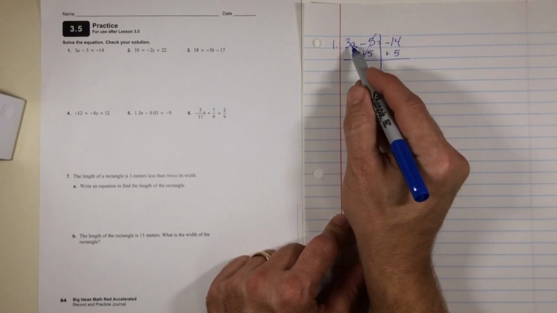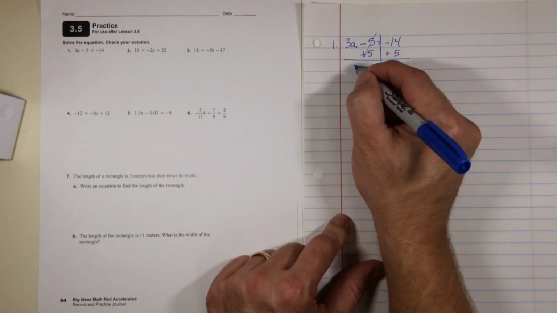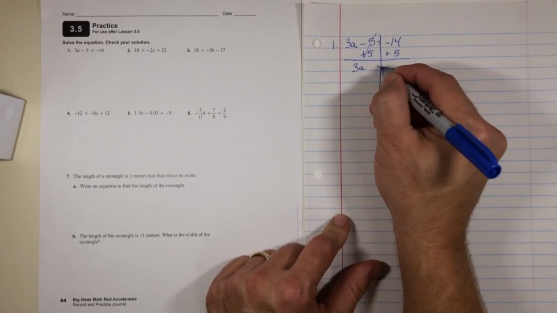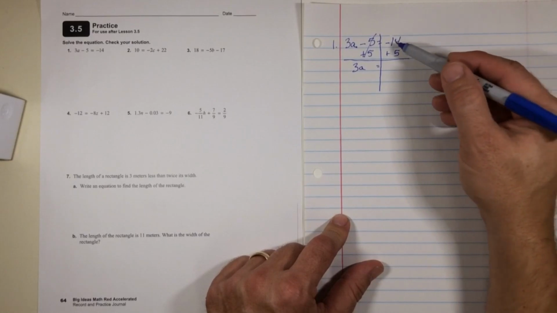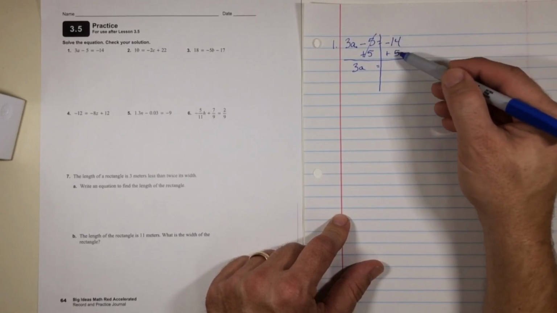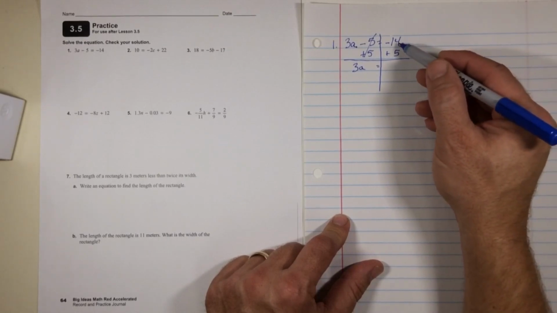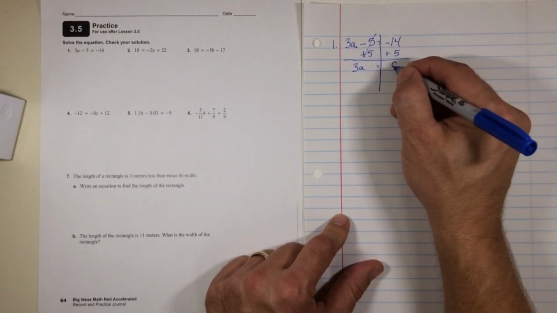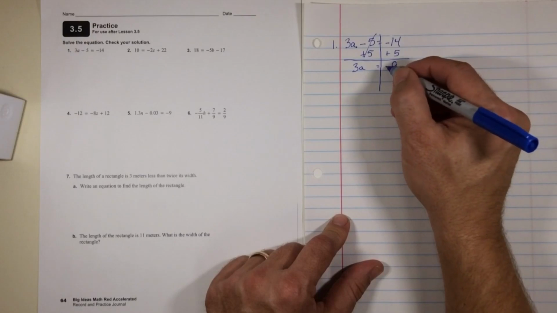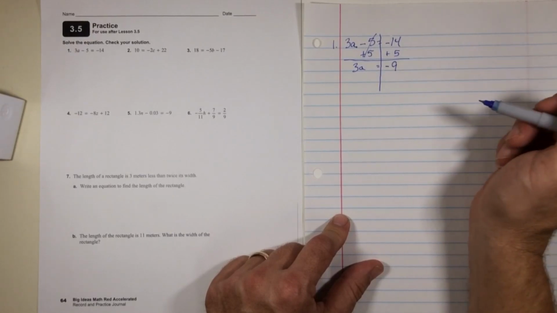These will cancel, leaving us with the 3a on this side. Same sign, add and keep; different sign, subtract. Keep the sign of the larger value here. So subtract and get 9, and we'll keep it negative because the negative has an absolute value of 14.